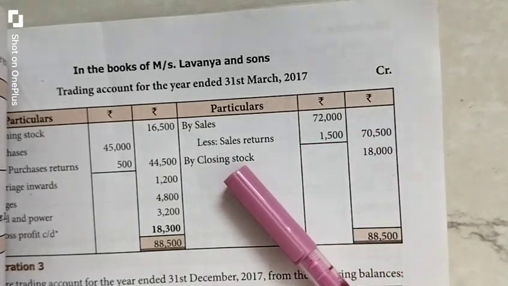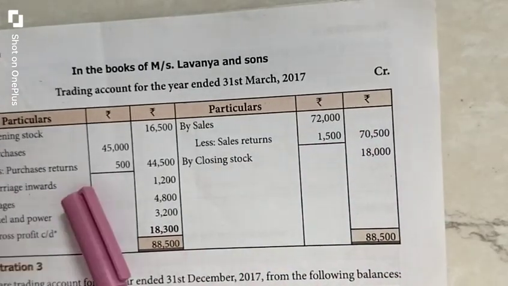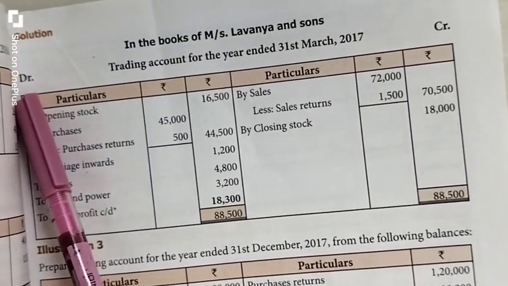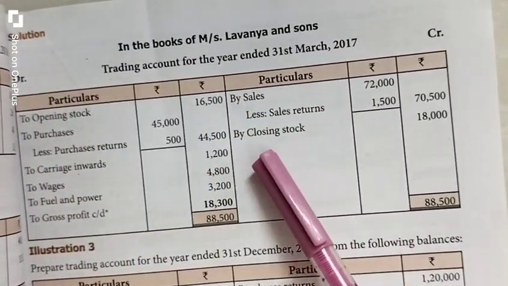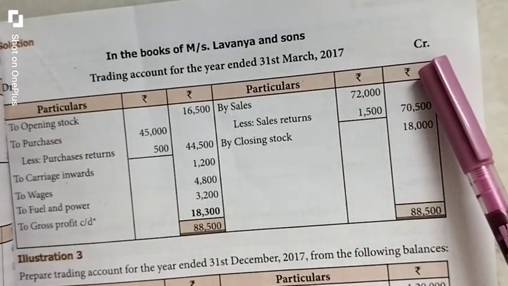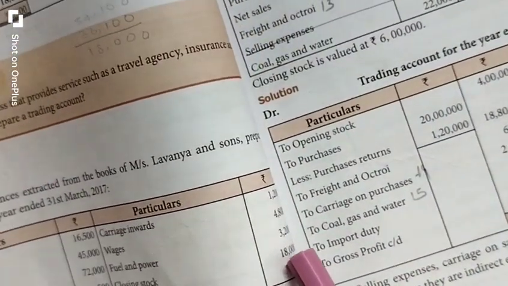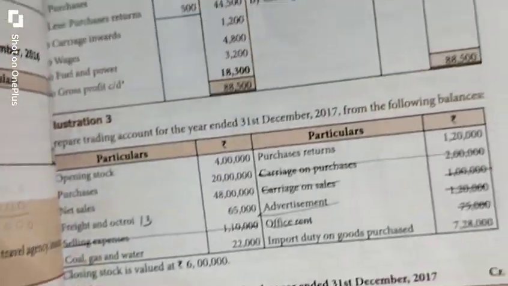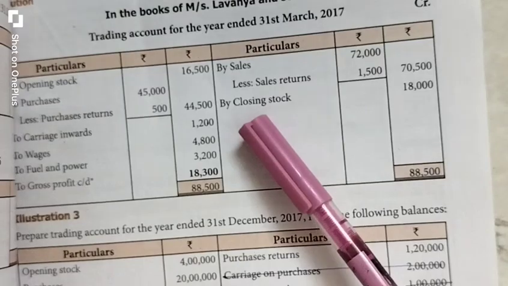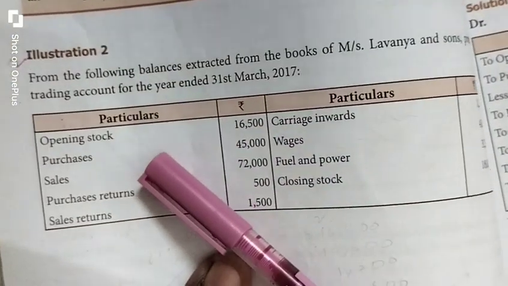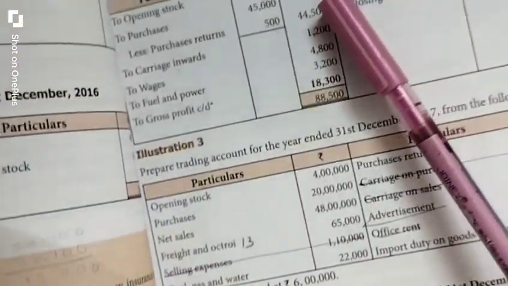Then closing stock. Listen, in the trading account you always start with opening stock on the debit side. Similarly, in the trading account you always end with closing stock on the credit side. Okay, so how many rupees closing stock do we have? Closing stock has 18,000 rupees. So by closing stock 18,000 rupees entered. So all the given accounts we have entered into the trading account.